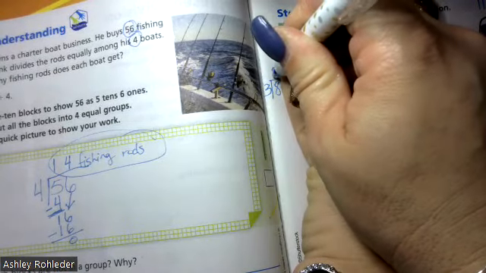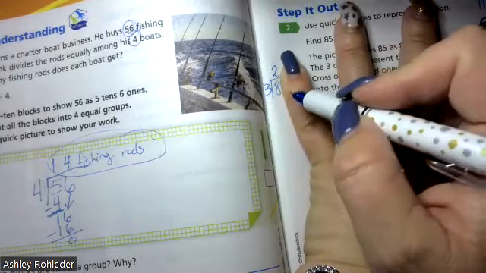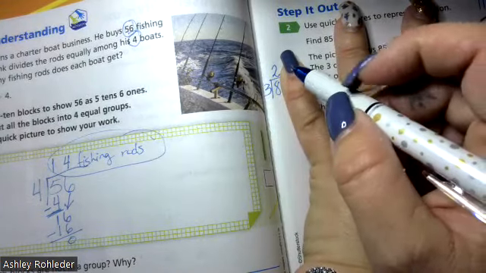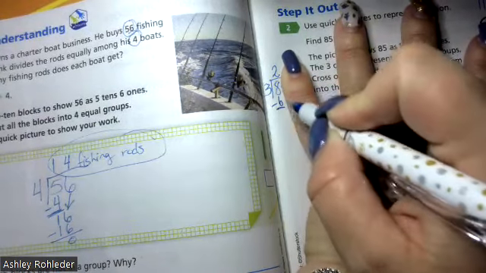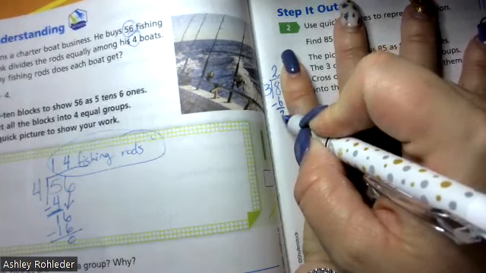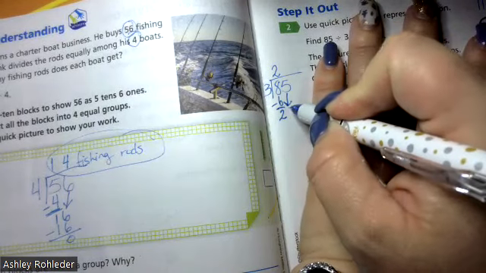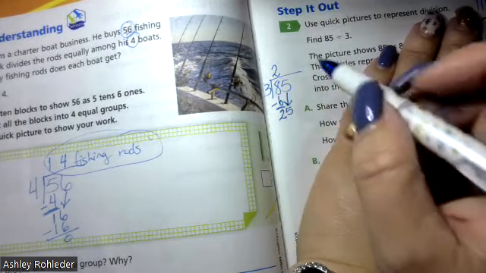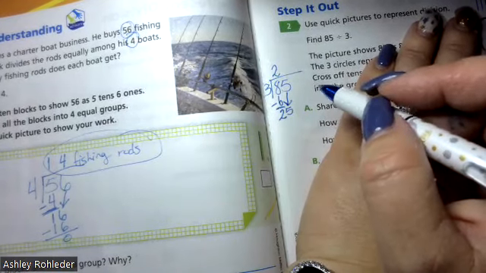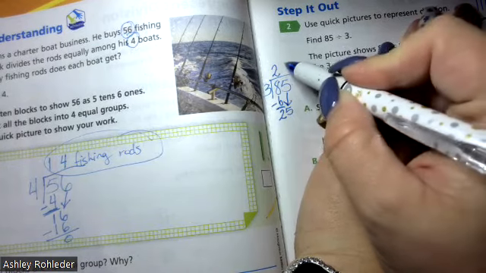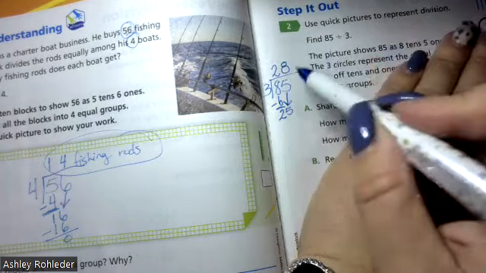Okay, now what do I do? Very good, which is? 6. What do I do with that? So 8 minus 6 is? Then what do I do? Bring down the 5. Now what do I ask myself? How many times can 3 go into 25? Very good. How many times can it? 8. Where do I put the 8? At the top.